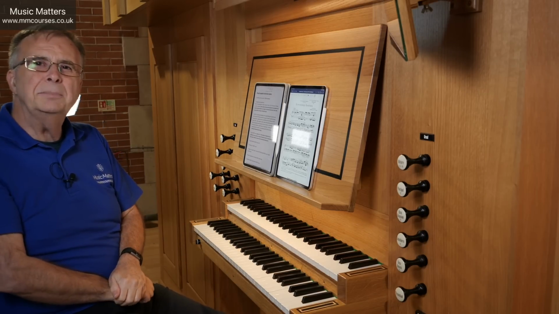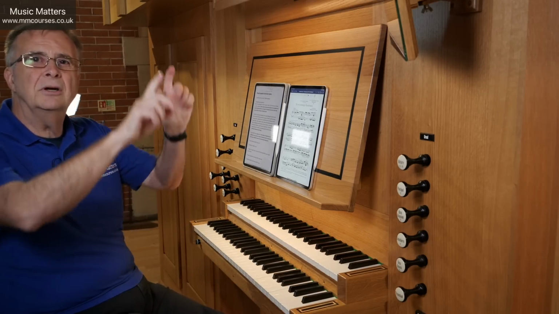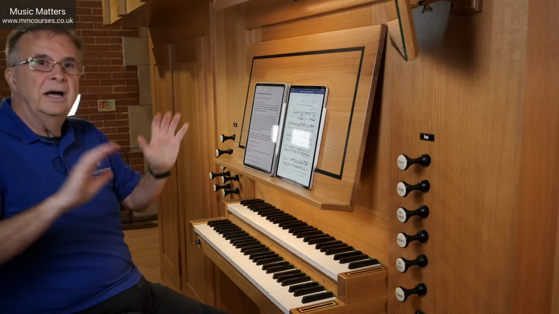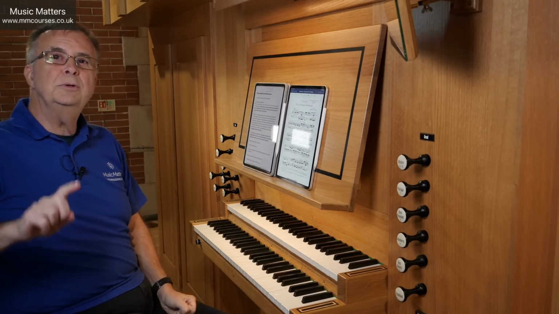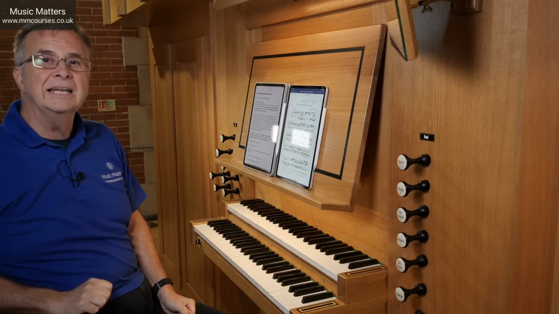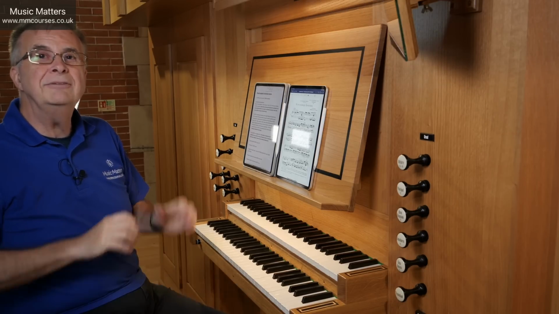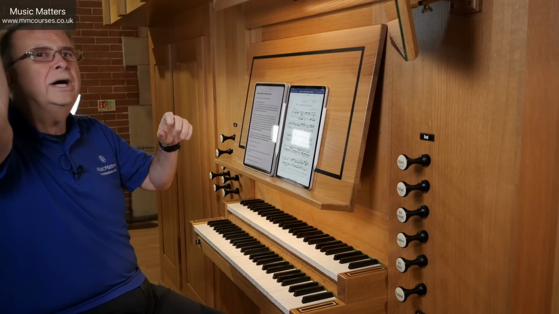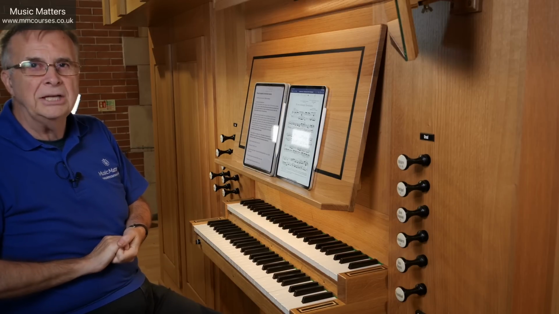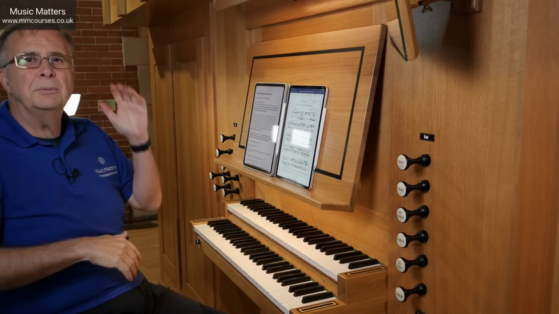That starts sounding a bit strange, isn't it? Because we've gone up in the sky. Now, you might have a 1-foot stop, which would be another octave above that. So it could get a bit ridiculous if you're just using stops that are way above piano pitch. Why do we have all these different pitches?